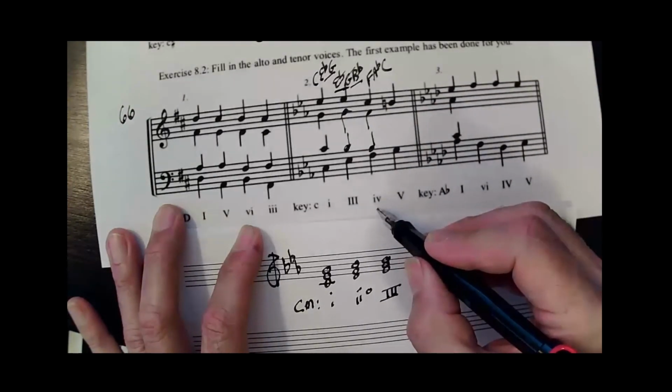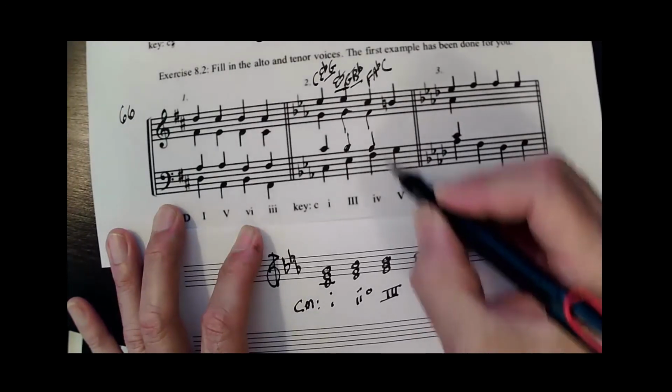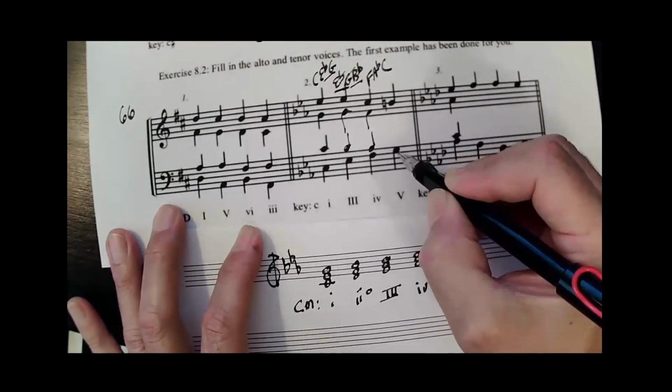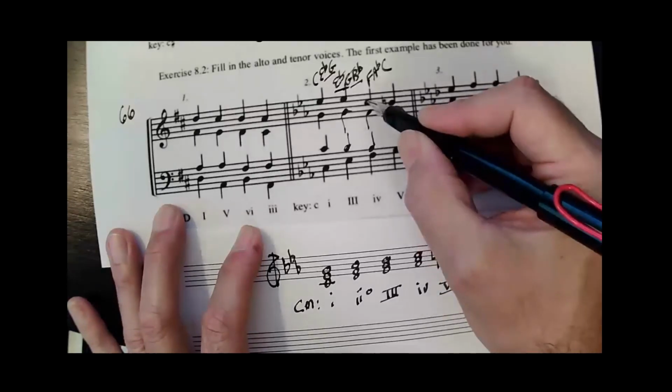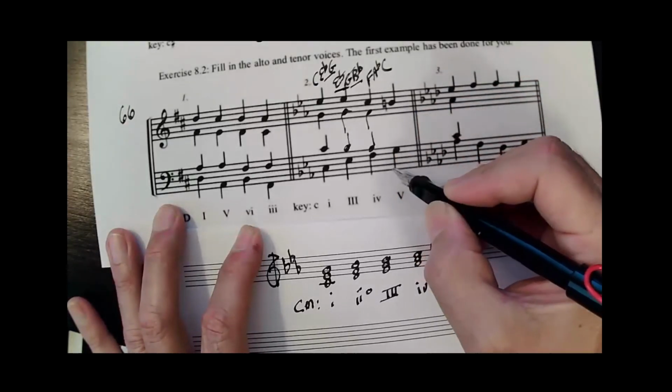Now 4 goes to 5. That is root tone motion by the 2nd again. So if possible, you're going to move the upper voices contrary to the bass.